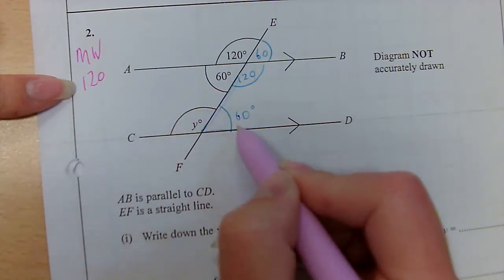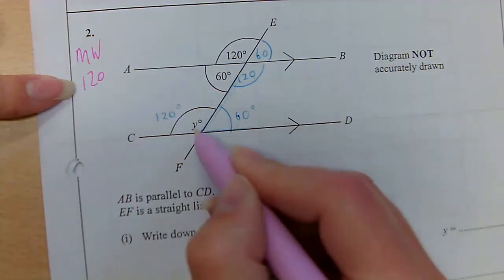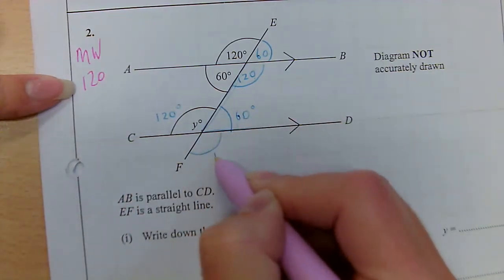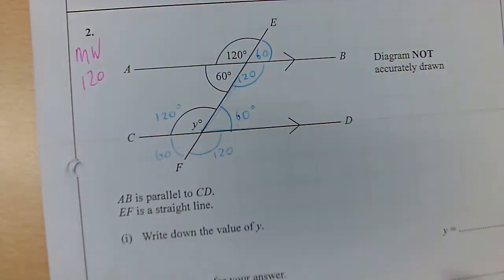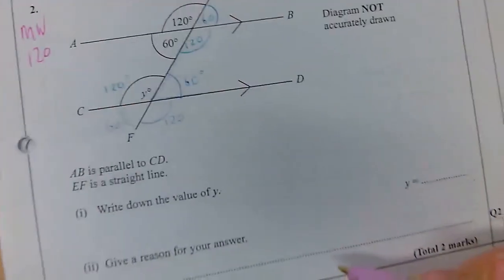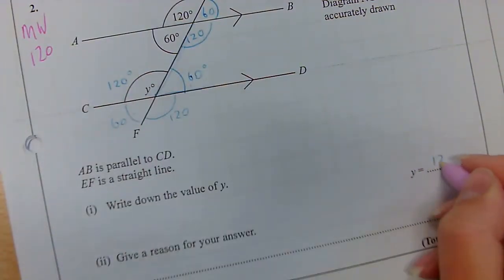Angles on a straight line add up to 180. So that's going to be 120. Then I know that opposite angles are equal, 120. Opposite angles are equal, 60. Can't really label anything else. I labelled everything. Let's have a look what we actually need to do. Work out the value of y. We already did it, 120.